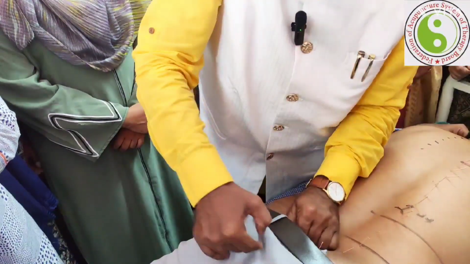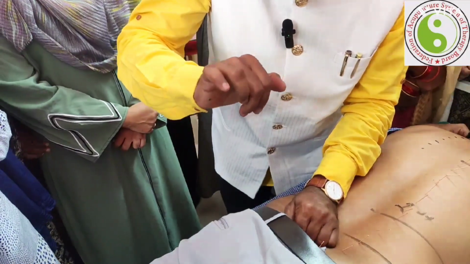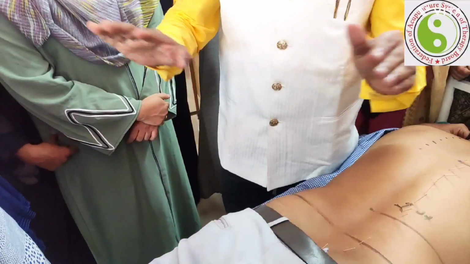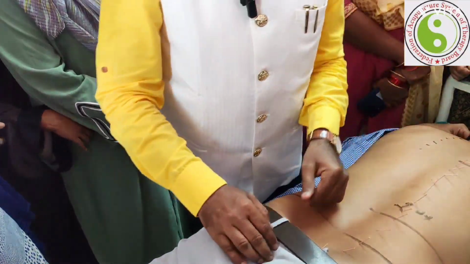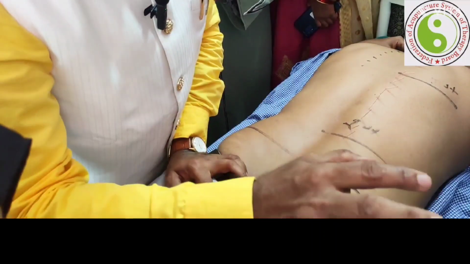Then this is the coccyx. You put the finger from here, the coccyx is like this. Then you just open this, then the coccyx pain may not be there, right? See the secrets which we wanted to know.